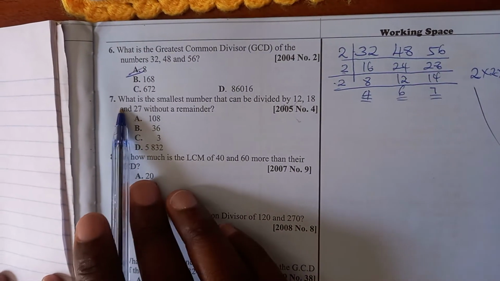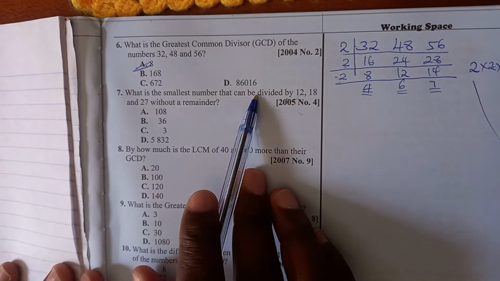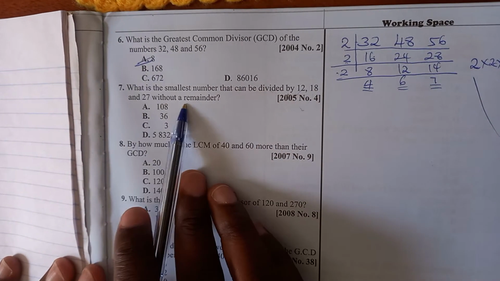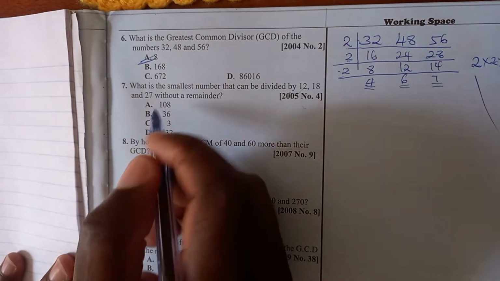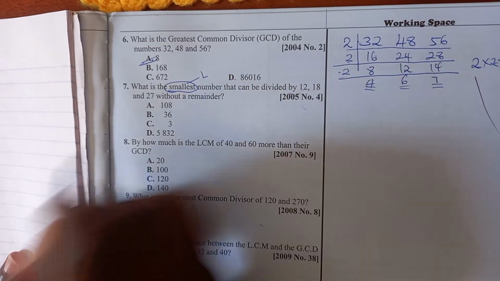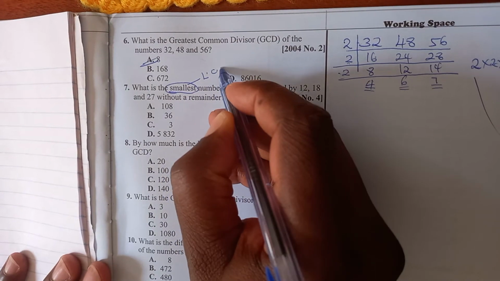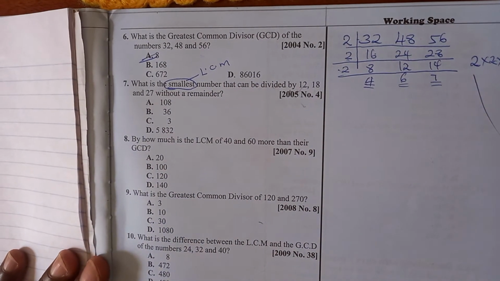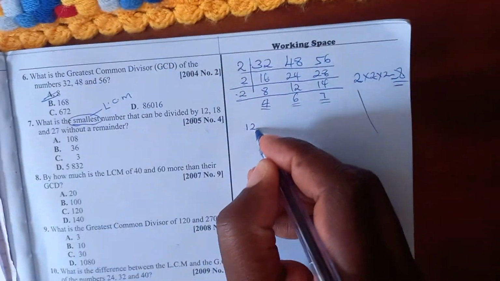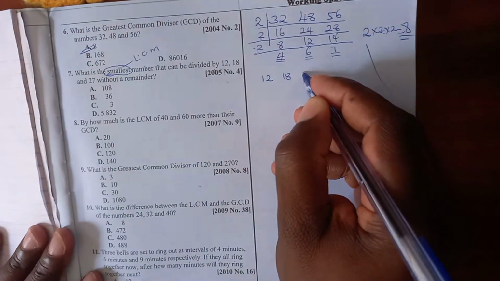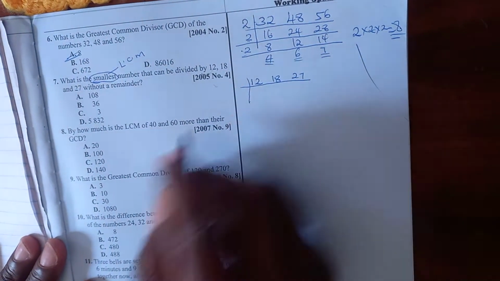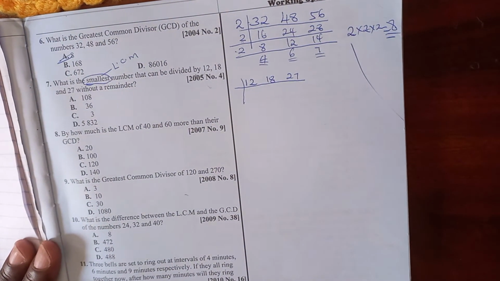The next question says, what is the smallest number that can be divided by 12, 18, and 27 without a remainder? The word here is the smallest. That goes with least. So we are looking for the LCM, the least common multiple of 12, 18, and 27. In LCM, we divide completely such that we don't have any remainder.